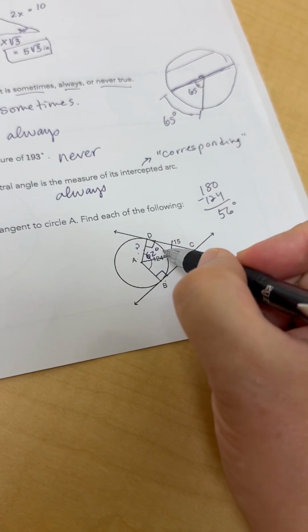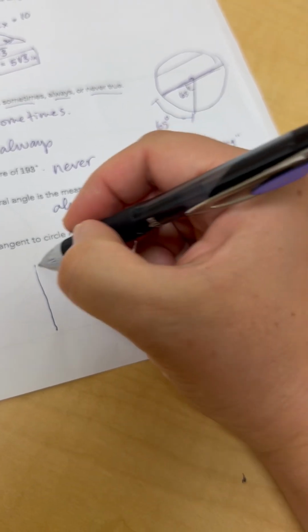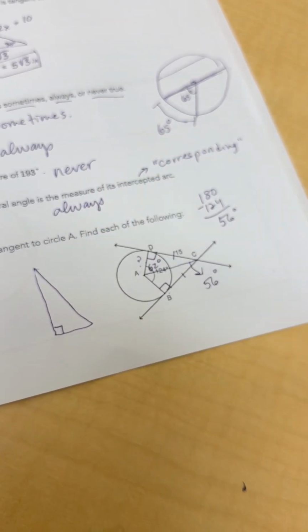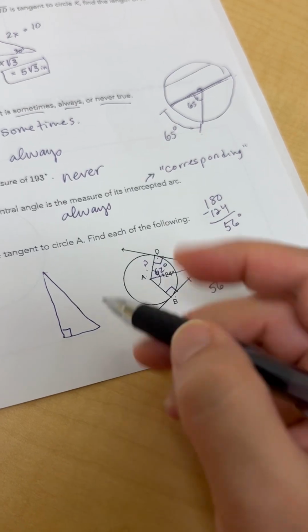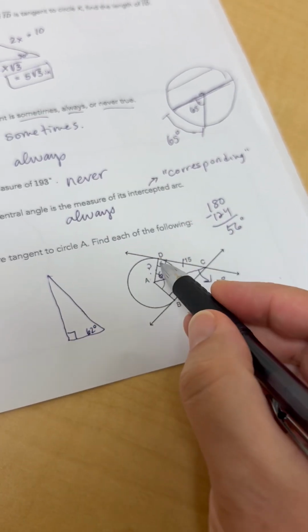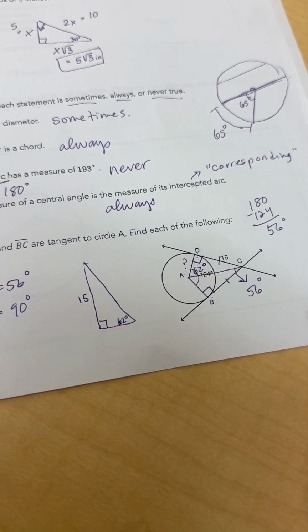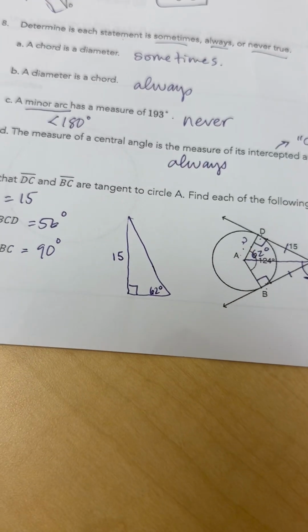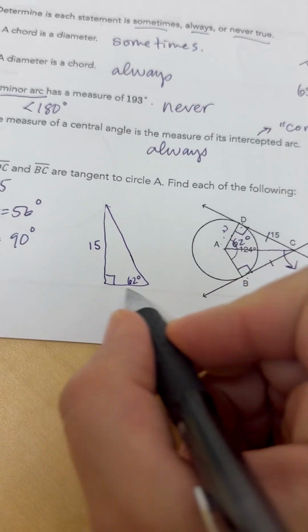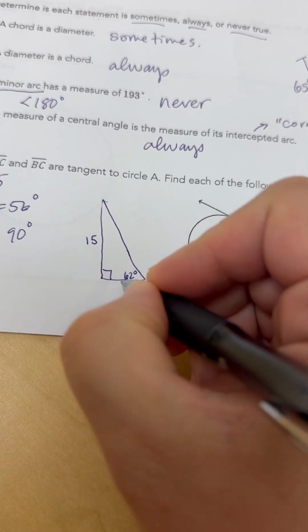What I can do is redraw this right triangle, sort of like this. There's my right angle. Here's my 62 degrees, and here's my long leg, that's 15. I can use trigonometry to find this apparent short leg here. That's the one I'm looking for.